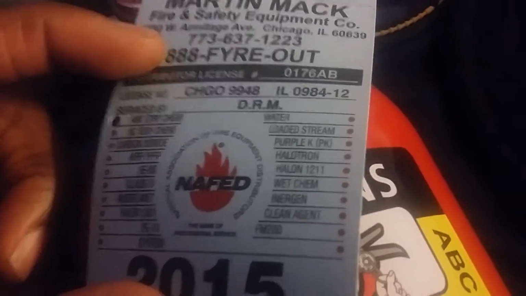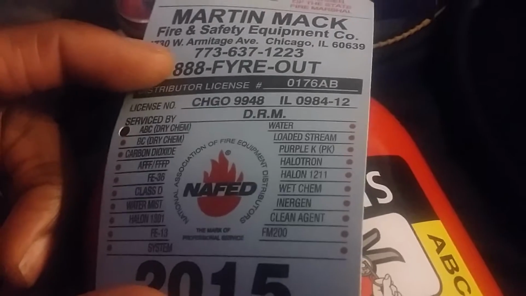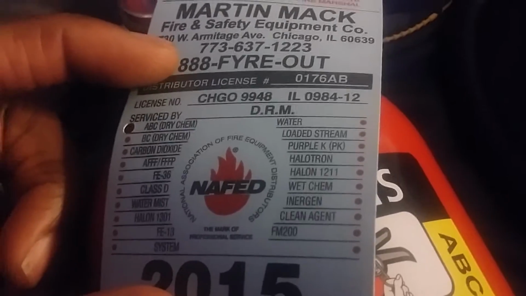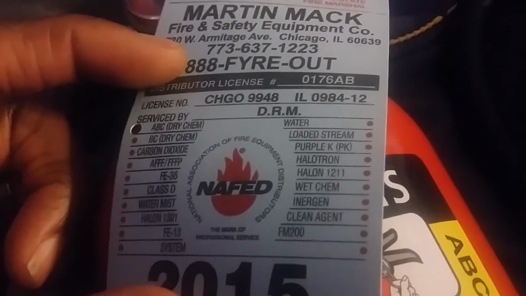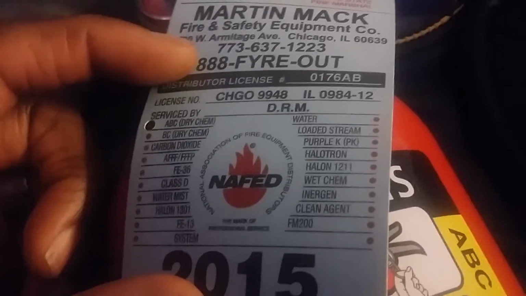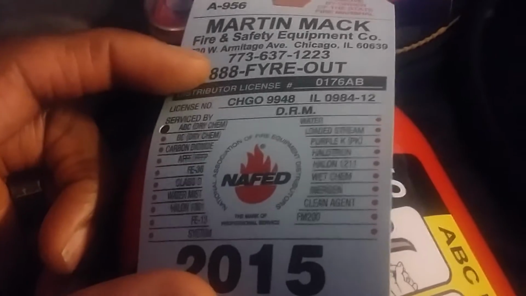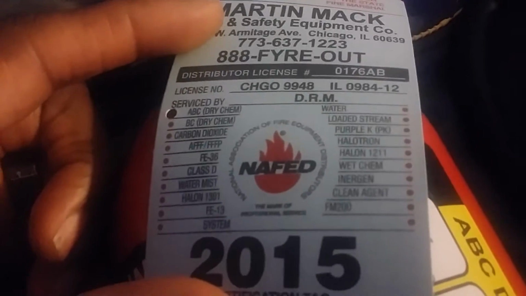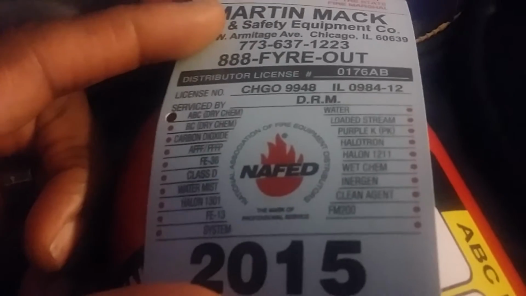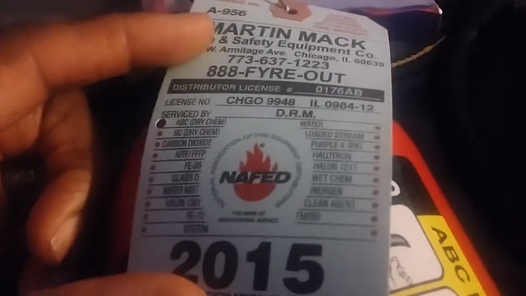You have all types of fire extinguishers. But the most common, you've got the purple K. You've got the water one again. You have a wet chemical one. You have clean agent. There are all types of fire extinguishers out there. But again, the most common fire extinguisher you're going to run into everywhere you go is the A, B, and C. And we're going to discuss what the A, B, and C is first.